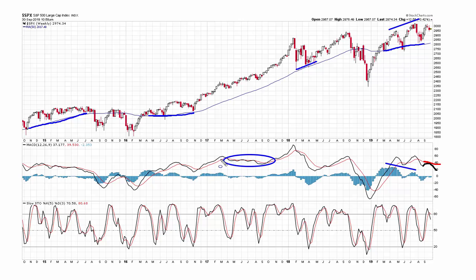The MACD can move up to a high level and move sideways in a range for quite a while and support the market. It's only when we get a distinct move down and then failure to cross back up that things become a problem. So that's something I'm looking out for right now. The market itself is up near a high, so that's good, but we're starting to get some weakness here with the MACD, and then the stochastic is actually trying to cycle down.